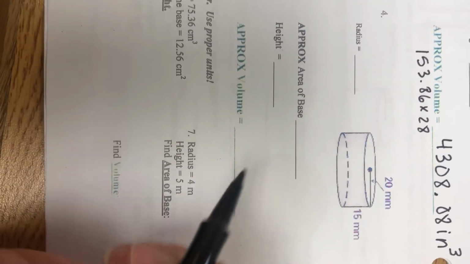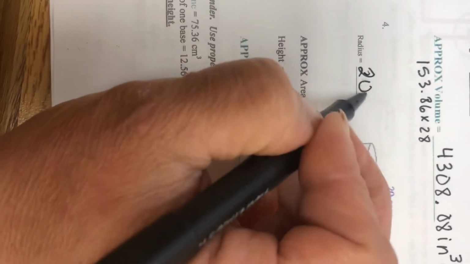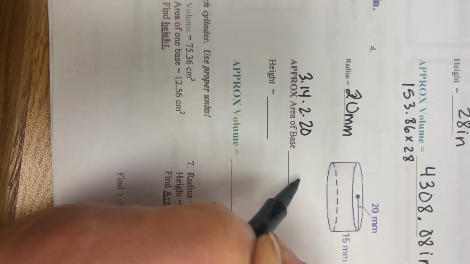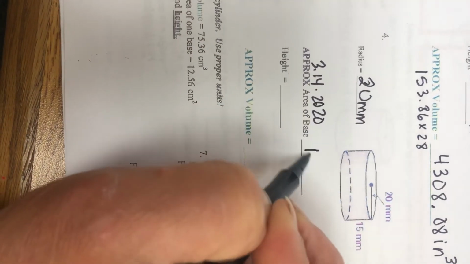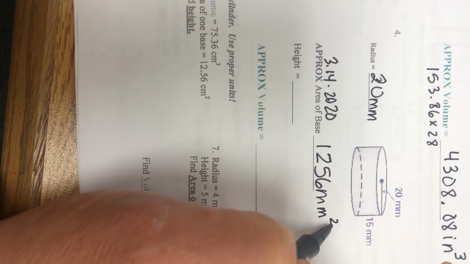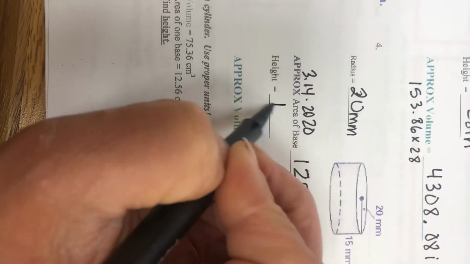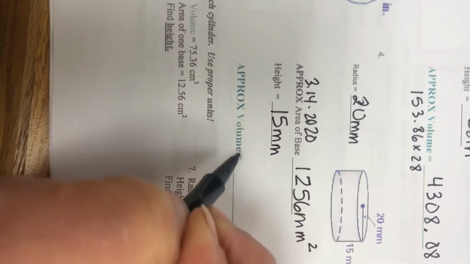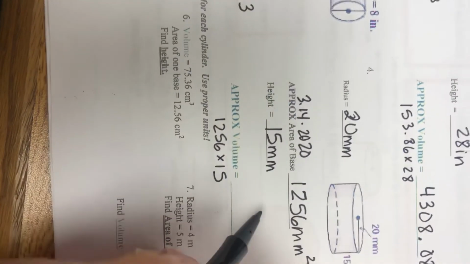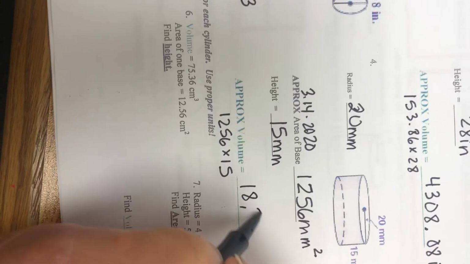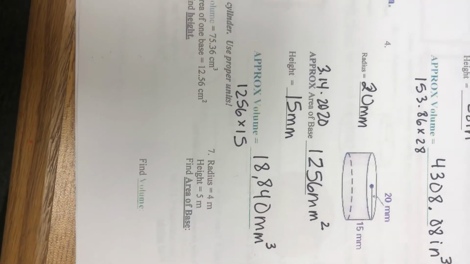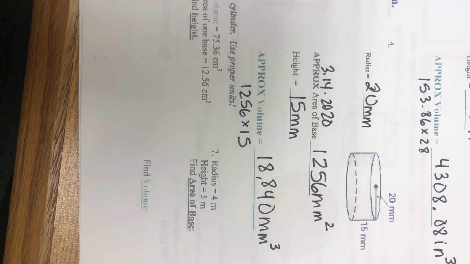One more approximate over here, the radius here looks like 20, and don't forget the units, millimeters. So 3.14 times 20 times 20 is 1256 millimeters squared. Height connects the two bases, so 15 millimeters. And then area of the base times height, again a big number, 18,840 millimeters cubed. Right? 18,840 millimeters cubed.